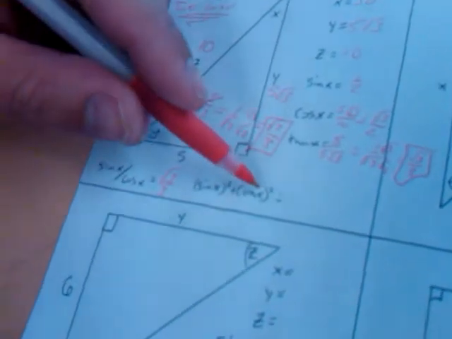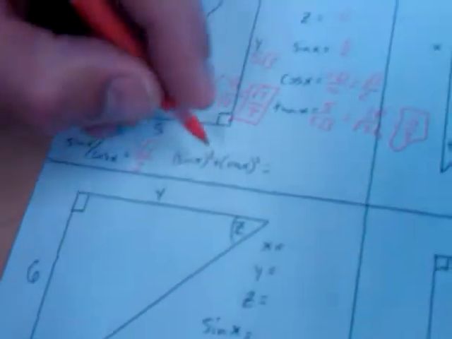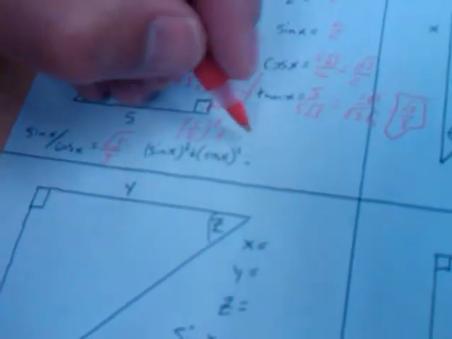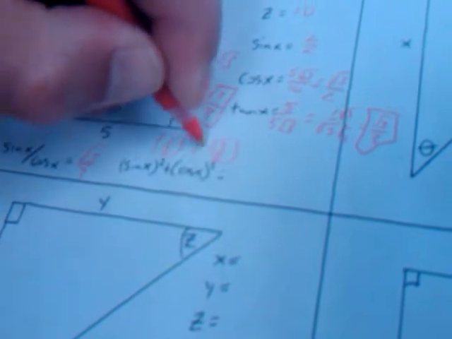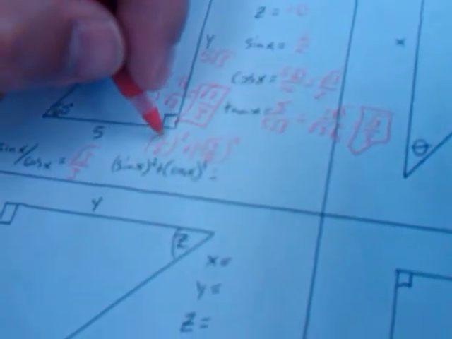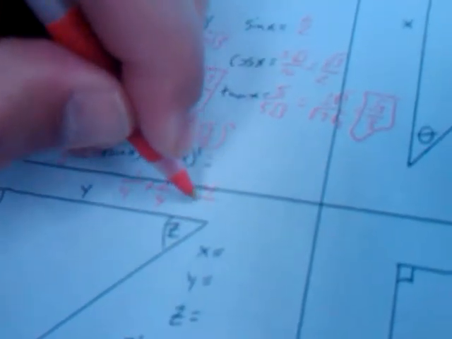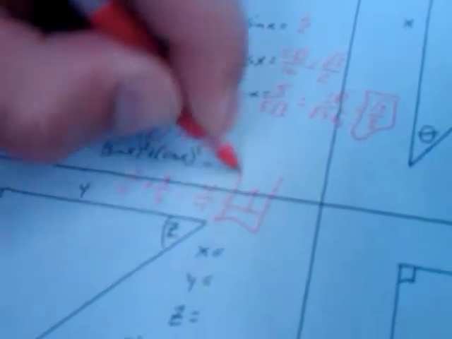Okay, now sine squared plus cosine squared. Well, the sine was 1/2, so it's 1/2 squared plus cosine squared, which is the square root of 3 over 2 squared. Well, 1/2 squared, 1 squared is 1, 2 squared is 4, plus the square root of 3 squared is 3 over 2 squared, which is 4. 1 over 4 plus 3 over 4 equals 4 over 4, which equals 1. So, as expected, we got 1 for this answer.